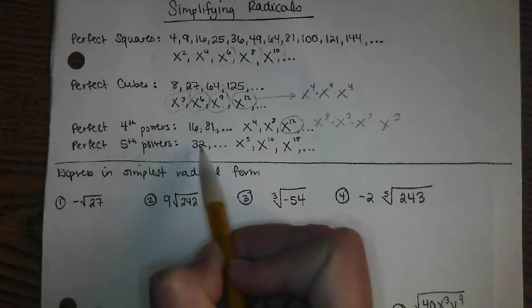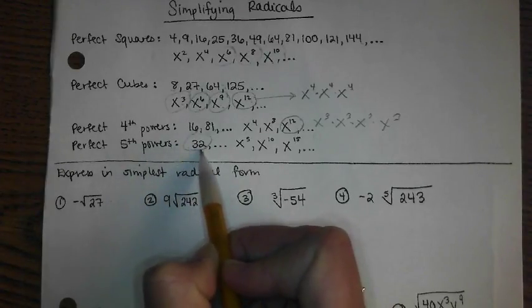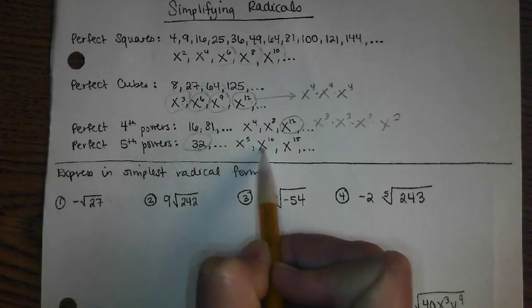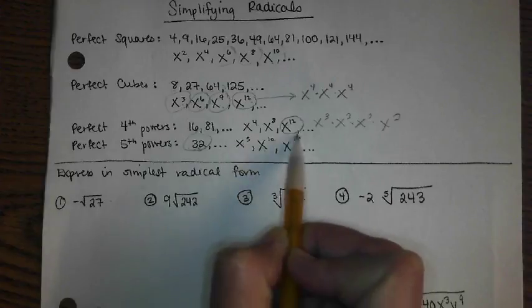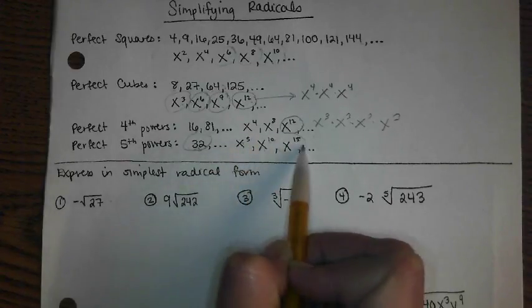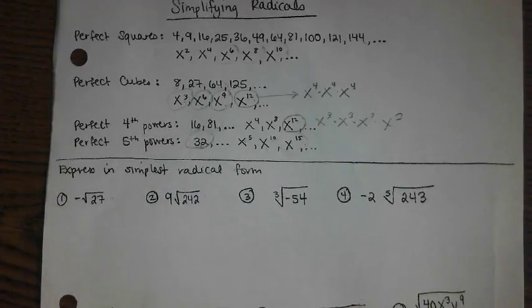And then 5th powers, really we only have 2 to the 5th power, so this has a 5th root of 2. This has a 5th root of x. This has a 5th root of x squared. This has a 5th root of x cubed. All of those are multiples of 5. Okay, so getting familiar with these patterns.